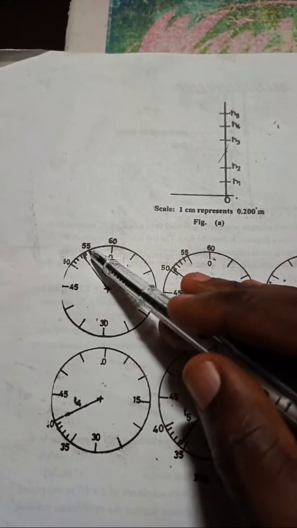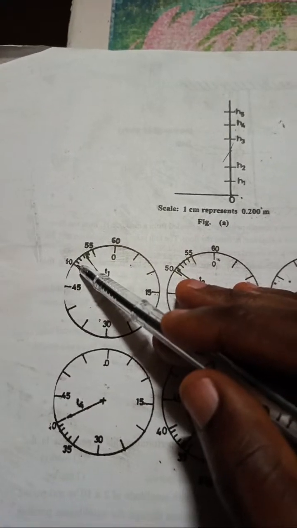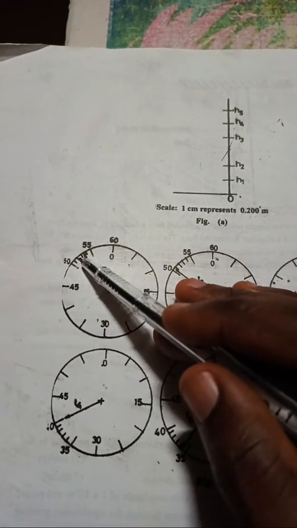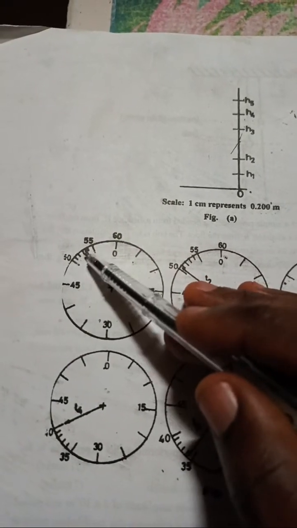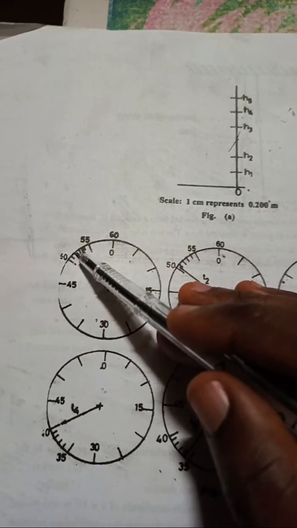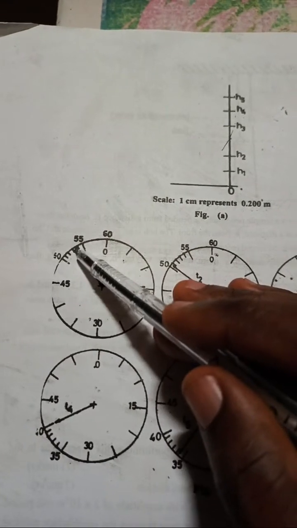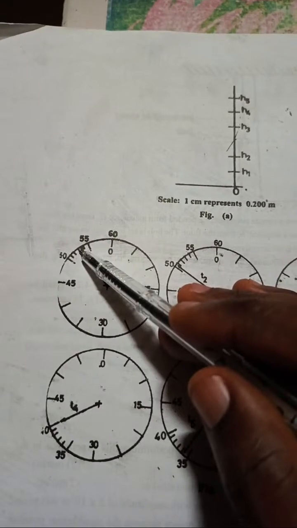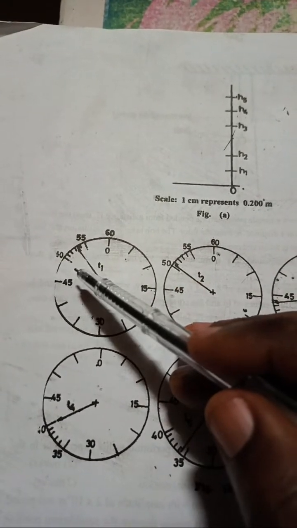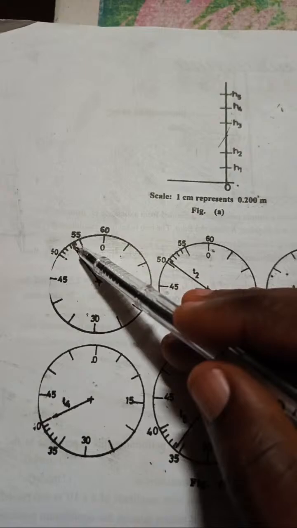Between 50 and 55, I think we divide into 5. So 50, 51, 52, 53, 54, and 55. Between 53 and 54, that's where this thing is. So it means it is 53.5. That's our T1.